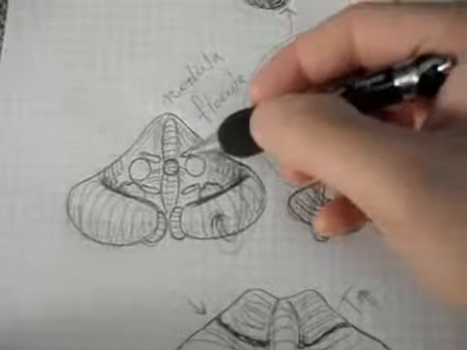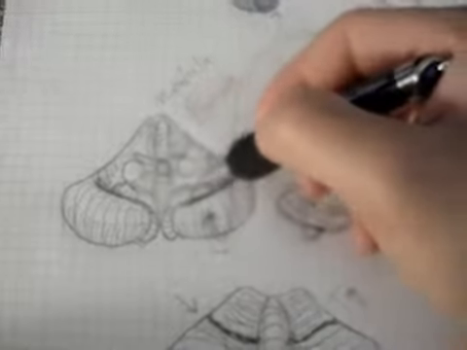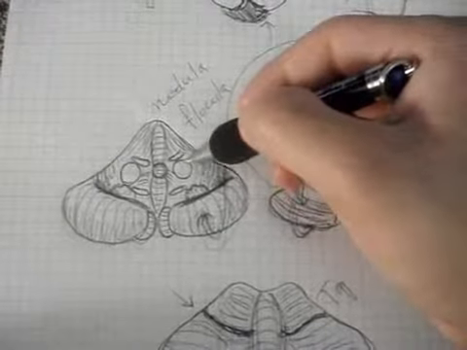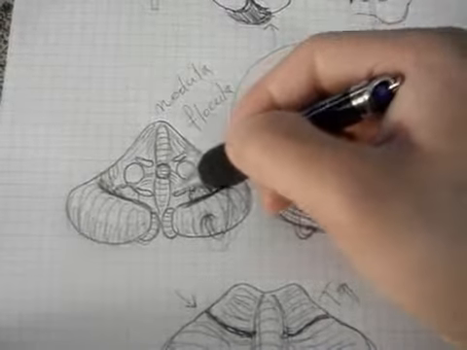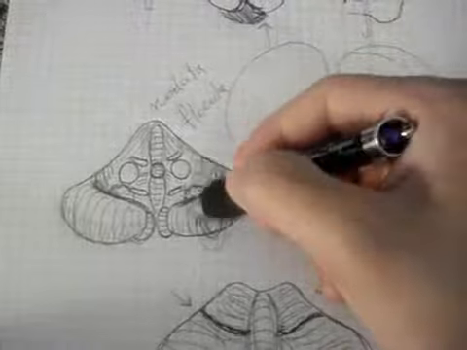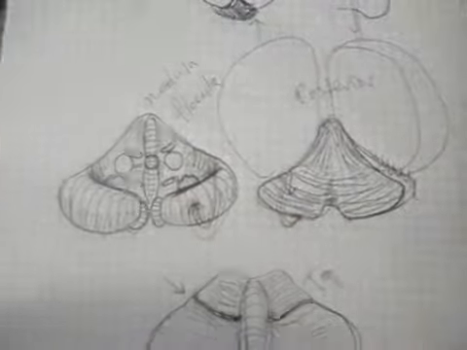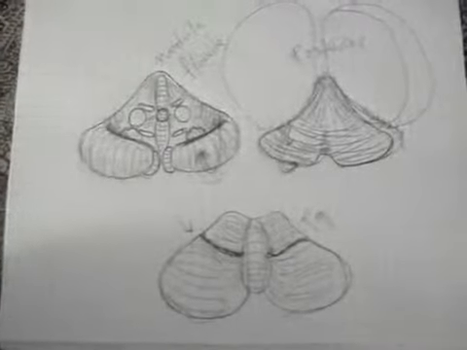And finally here there's three structures on both sides, one on each side. And these are the cerebellar peduncles. There's the middle cerebellar peduncle, superior cerebellar peduncle, inferior cerebellar peduncle. So this receives connections from the medulla, this from pons, and that's from the midbrain. Okay, so that's the structure of the cerebellum.